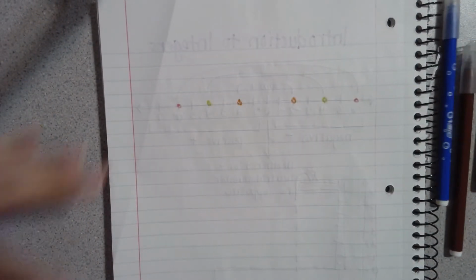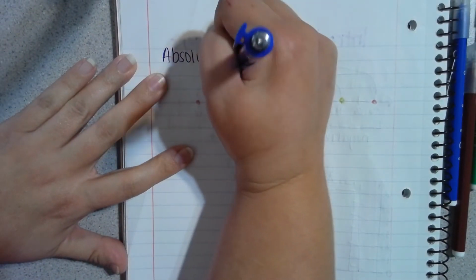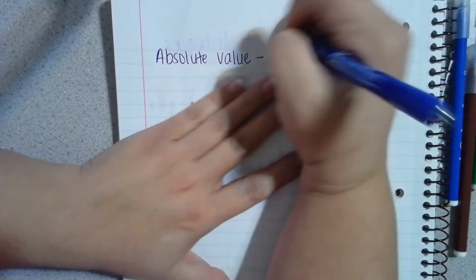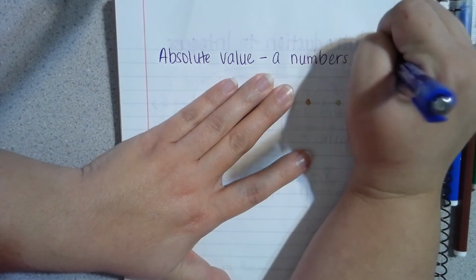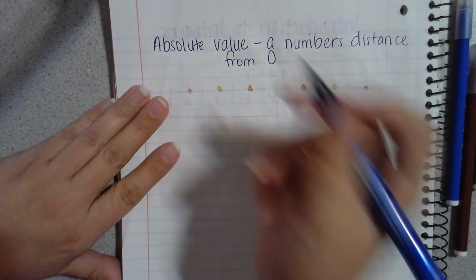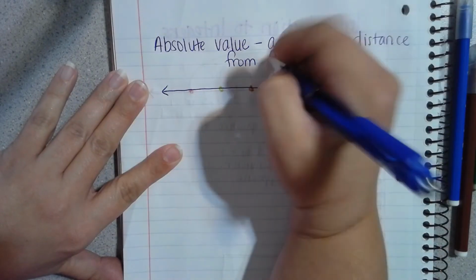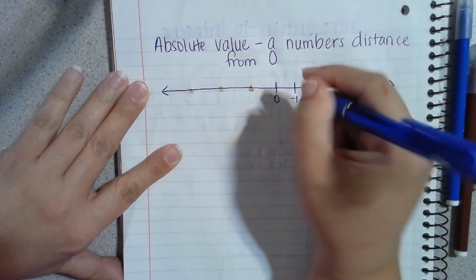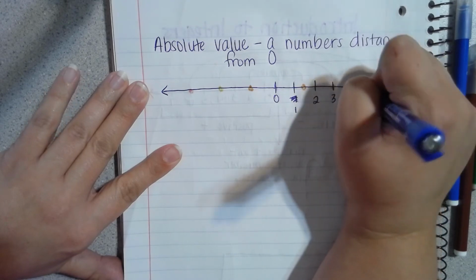So with these positives and negatives, we need to know what the value of them is. The value is the distance from 0. So we call this its absolute value. Absolute value is a number's distance from 0. Okay, so I'm going to draw another number line so that we can look at it. Put 0 in the middle. Whoops. I'll put some numbers on here for you. Sorry, I messed up right there.